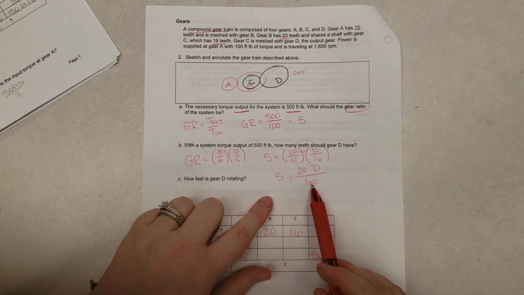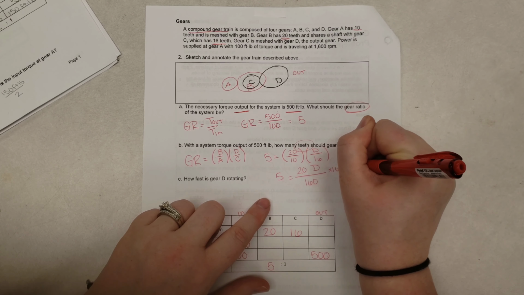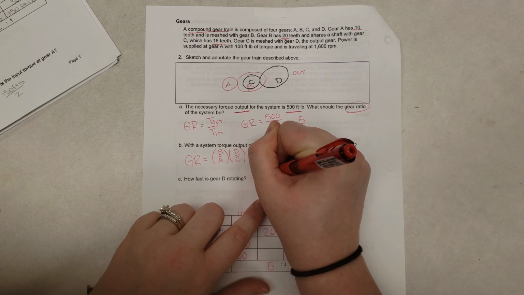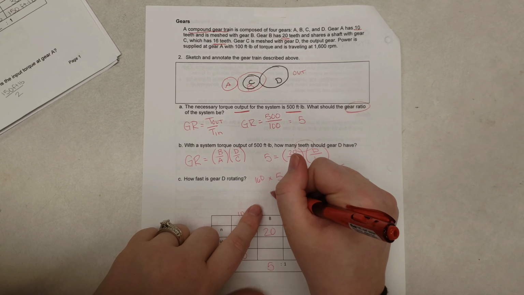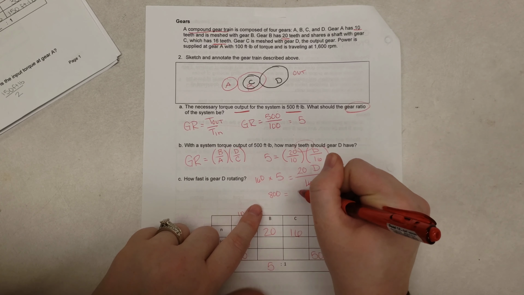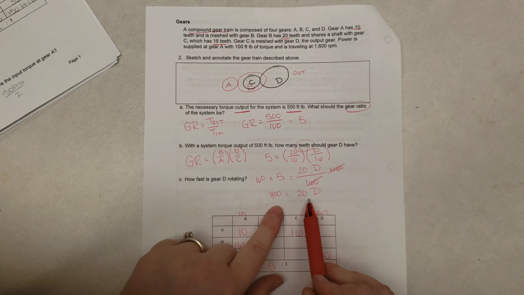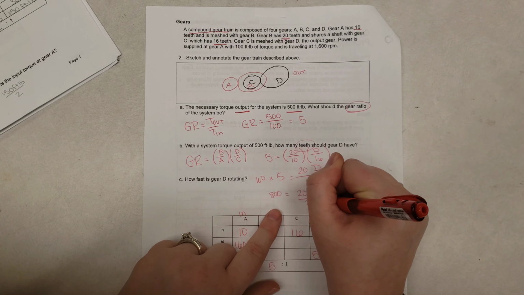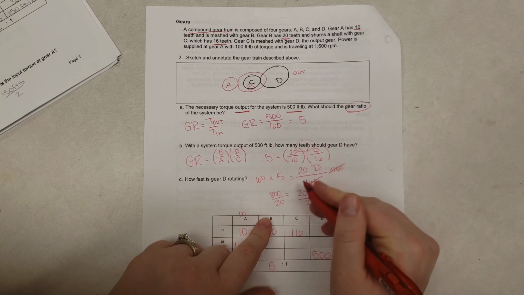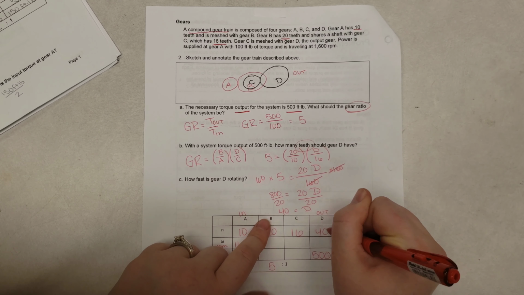Now I need to move this 160, and since I'm dividing it, I need to multiply it so that 160 cancels 160. I'm left with 800 equals 20D. Then I need to get D by itself. Since I'm multiplying these, opposite of multiplying is dividing, so I divide both sides by 20. 800 divided by 20 is 40. 40 equals the number of teeth for D.